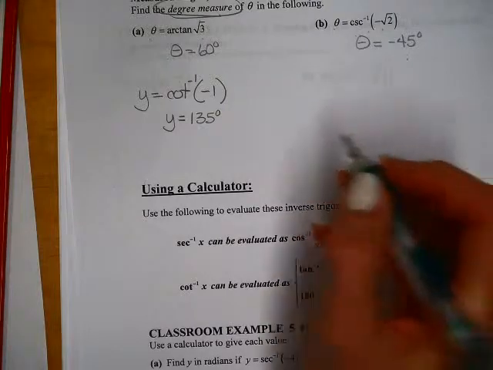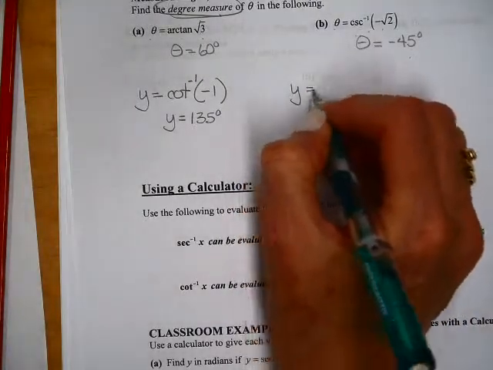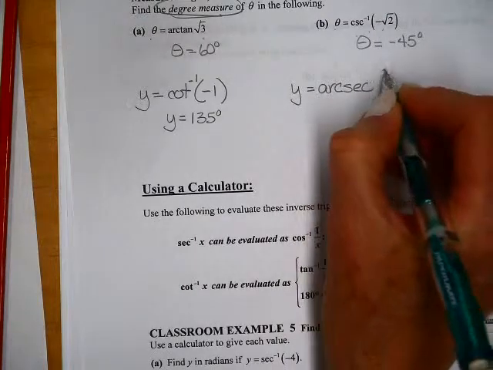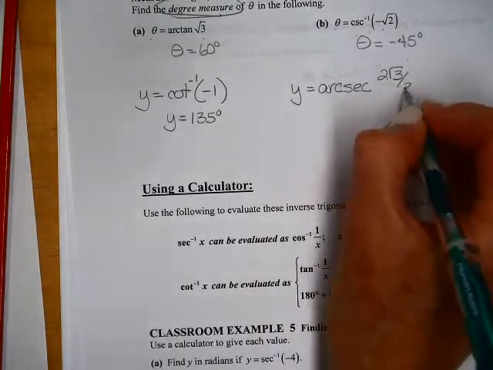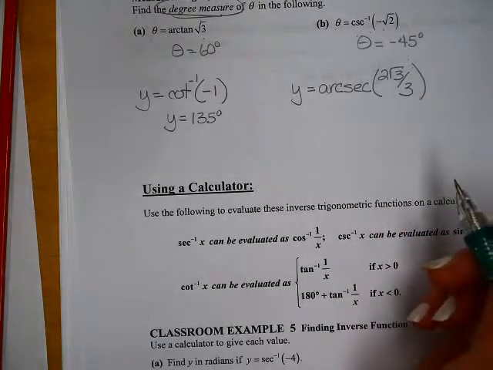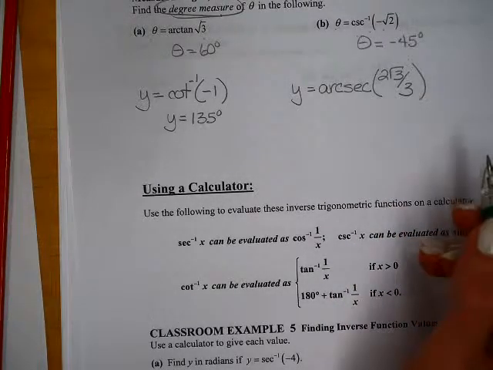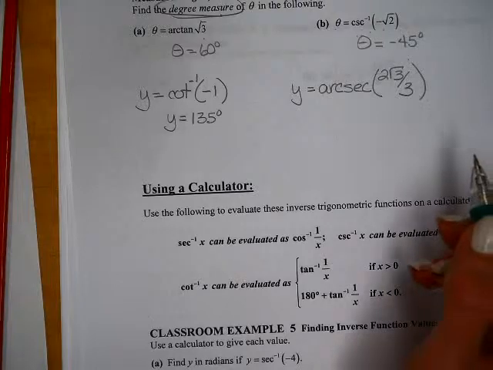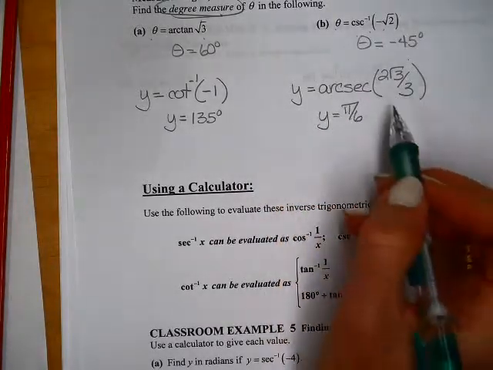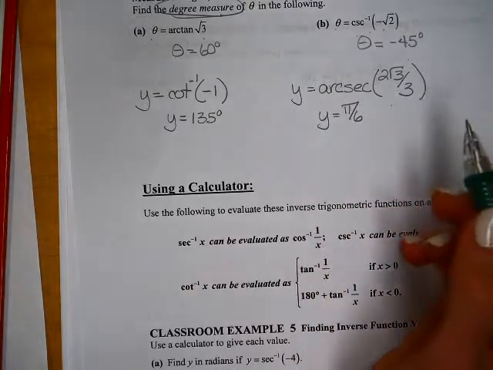Let's see. You can give me radian measure here. Arc secant of 2 square roots of 3 over 3. So the angle whose secant is 2 square roots of 3 over 3. 5 pi over 6. Right. Everybody okay with that?